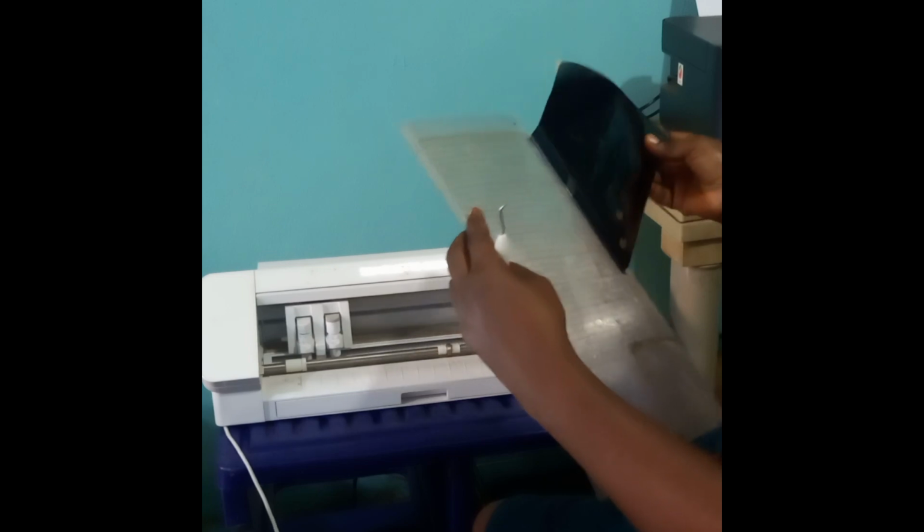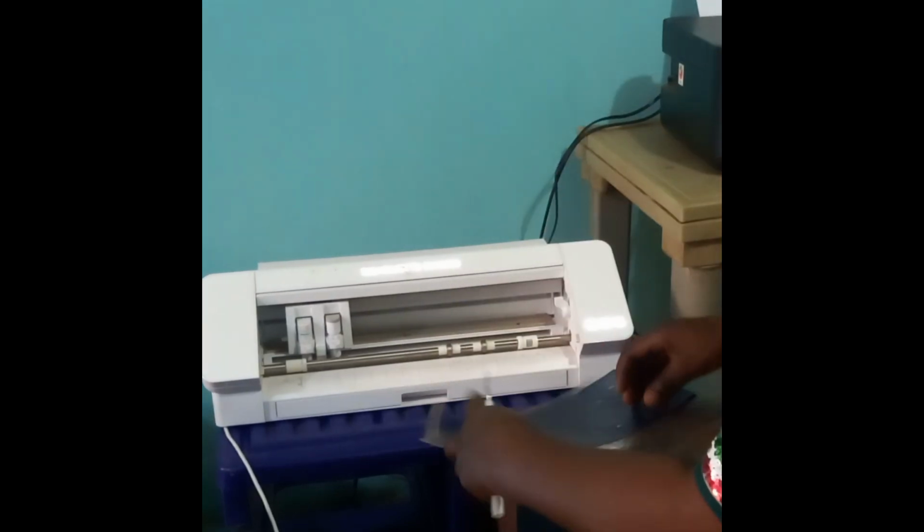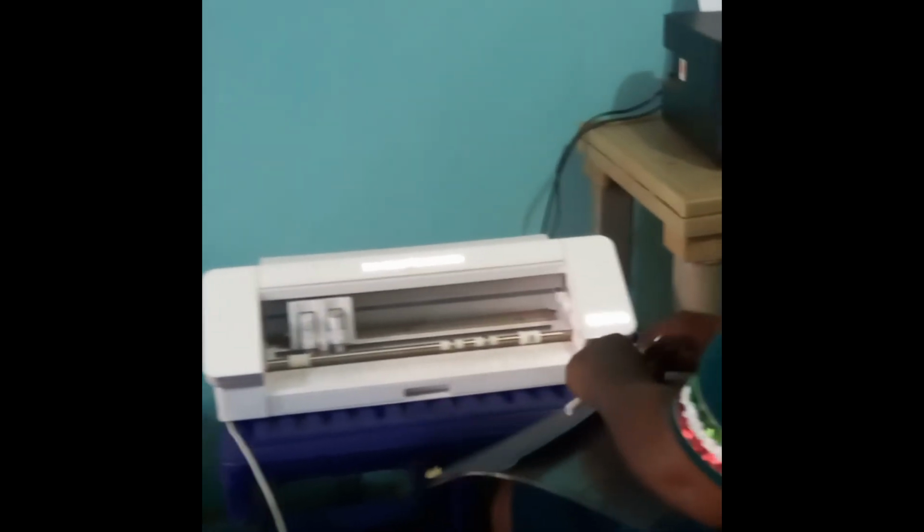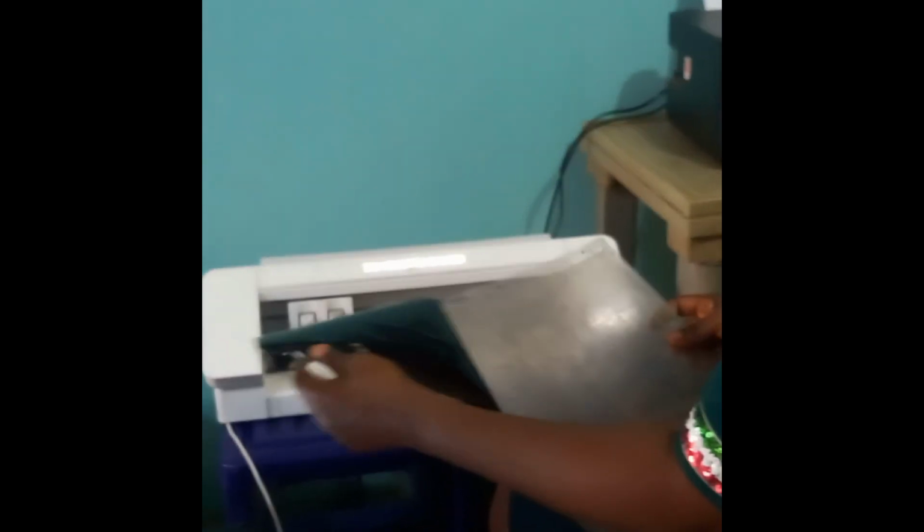So I took out the heat transfer vinyl from the cutting mat. I will go to my weeding table and take it out using my weeding tool. Okay, so we'll see what we have achieved so far.